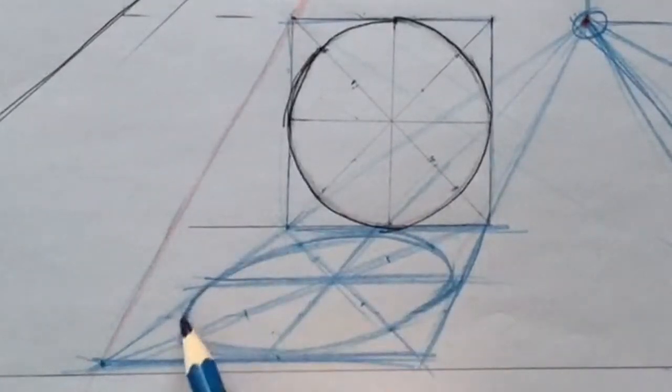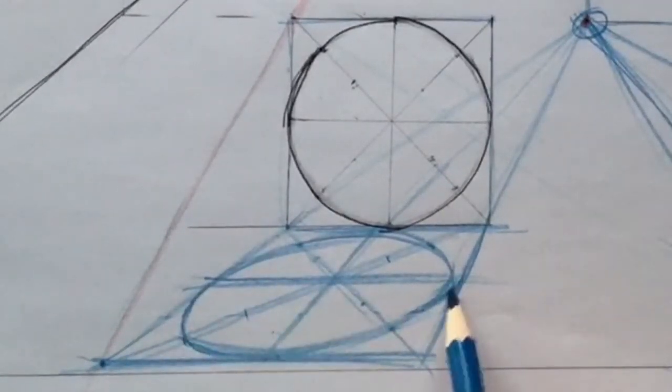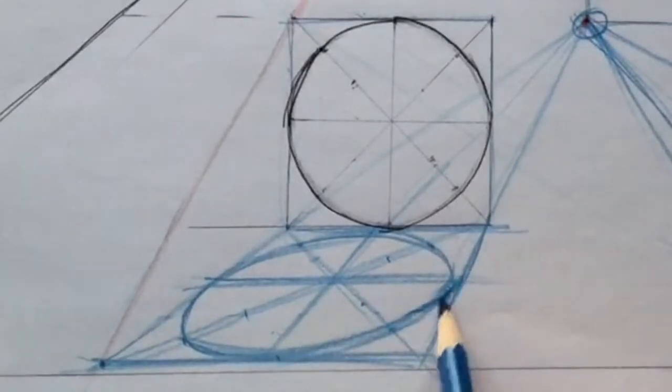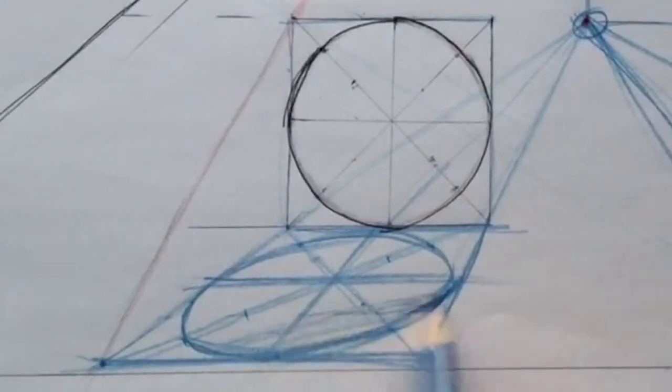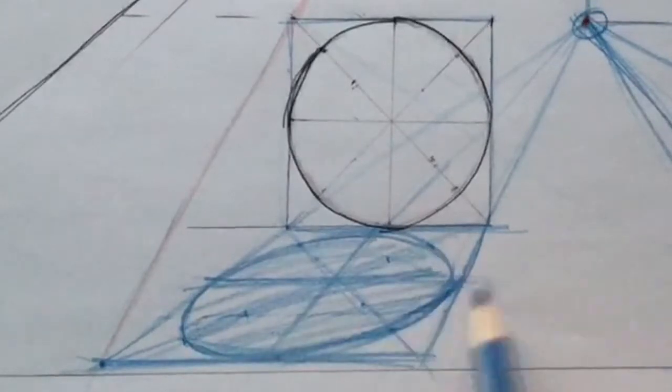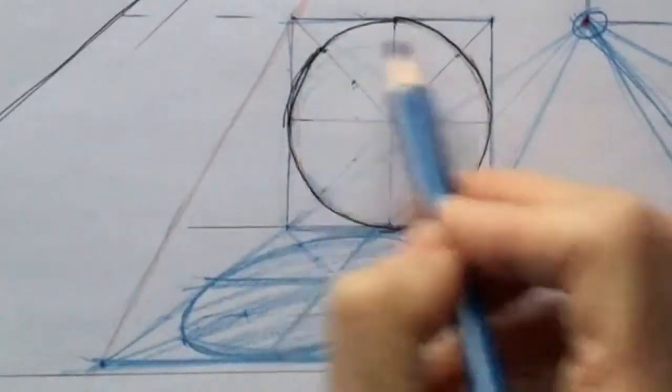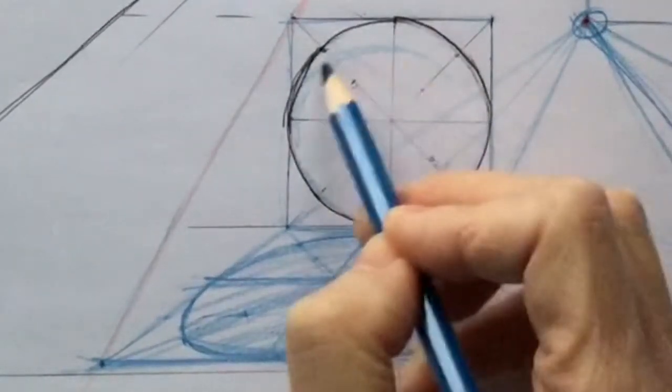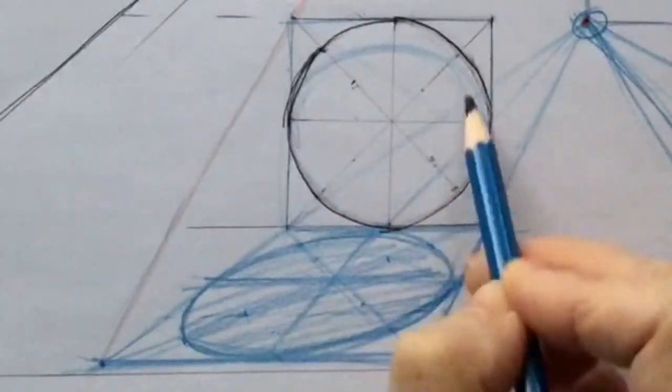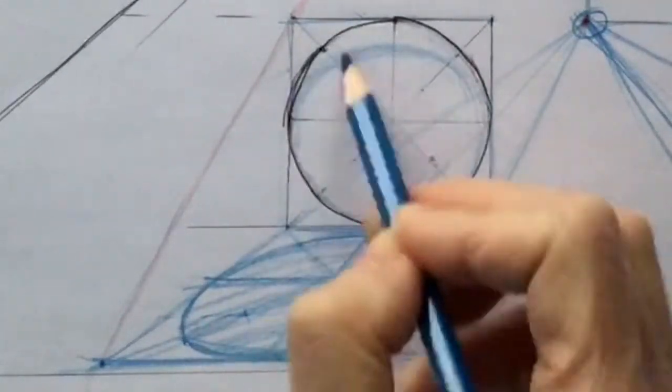So there's my shadow, my curvilinear lines. Why it's so important to keep practicing your curvilinear lines. So there it is. That's the shadow. Now this is being lit from above, so the shadow for this would be like a penumbra, would be like that.